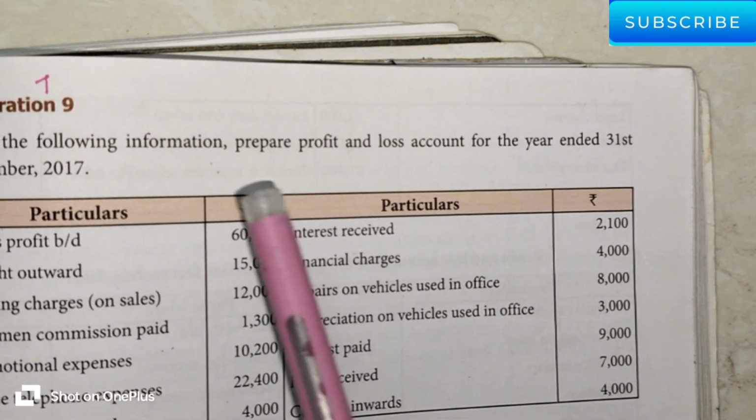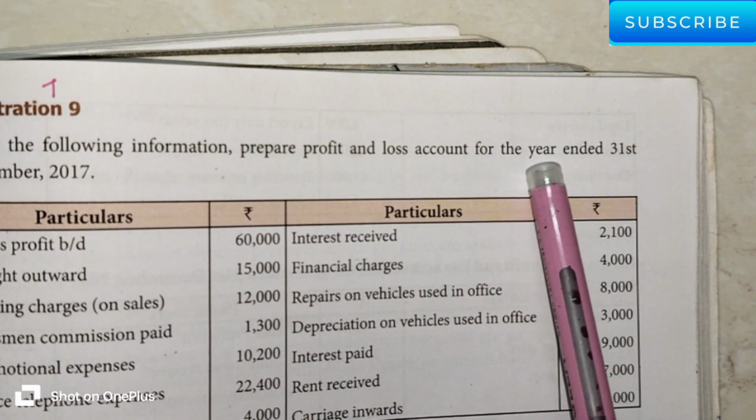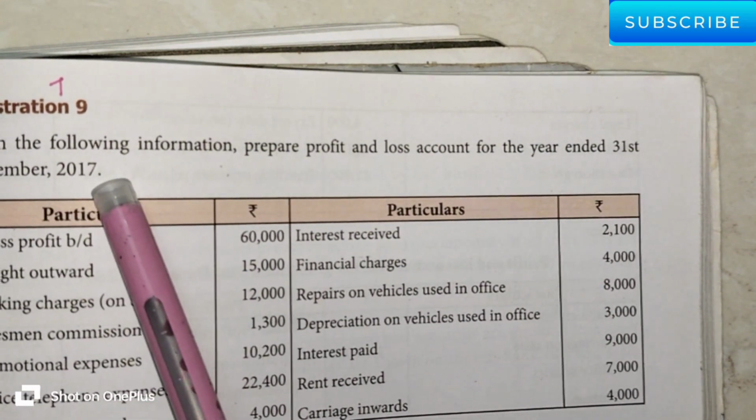So what we have to do, we have to prepare the profit and loss account for the year ended 31st December 2017.